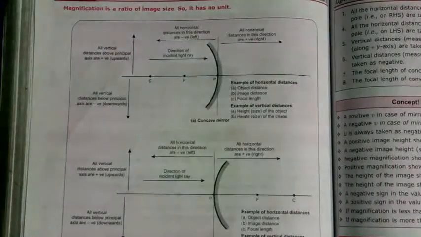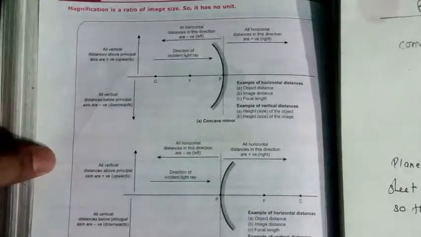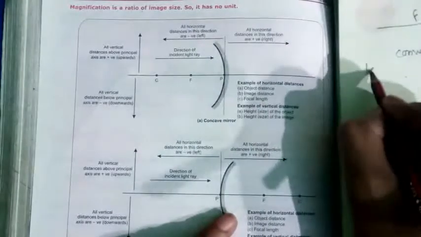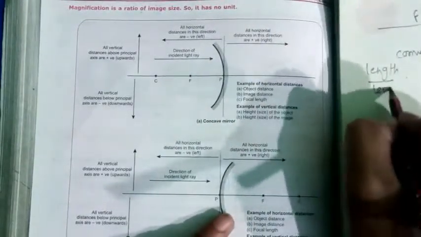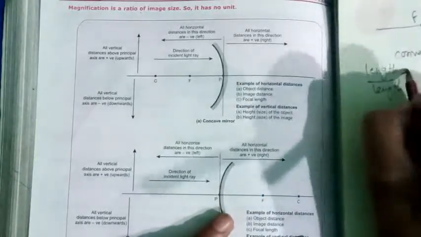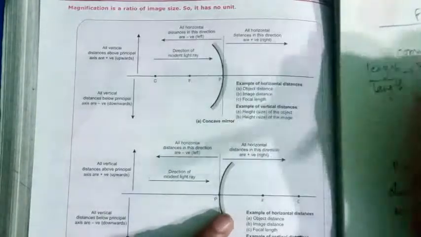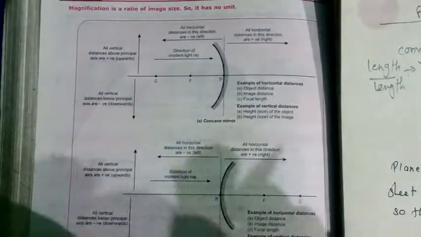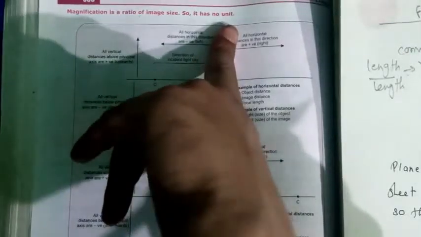If there are two same parameters in a ratio, that thing is unitless, like length upon length. So what is the unit of this ratio? None. No unit. So magnification is a ratio of image size to object size, so it has no unit.